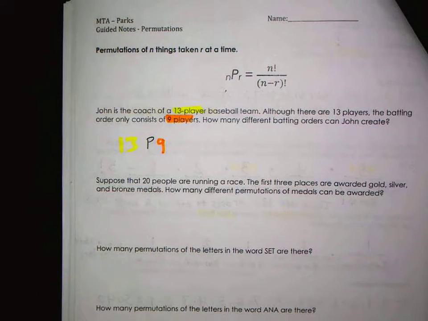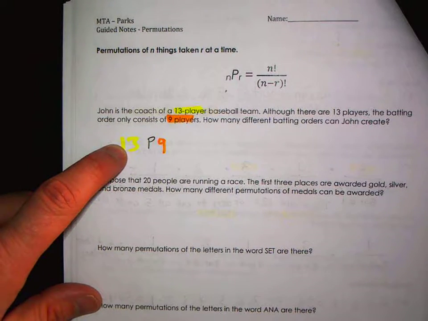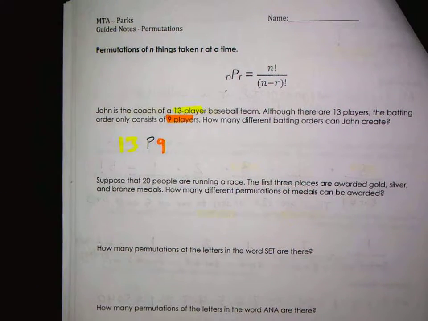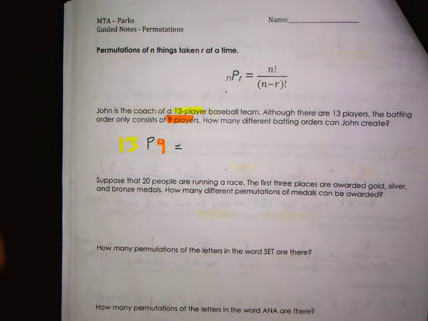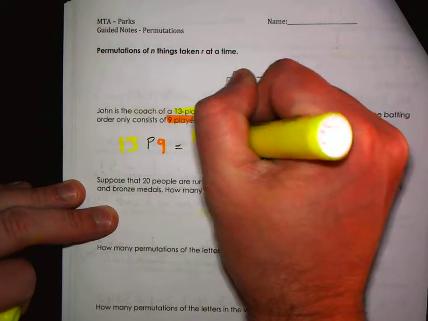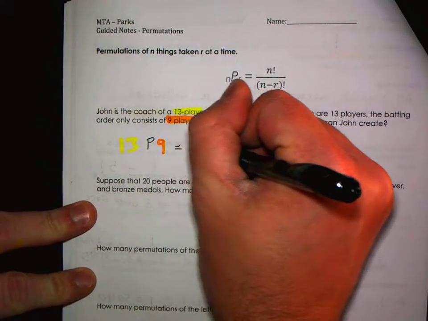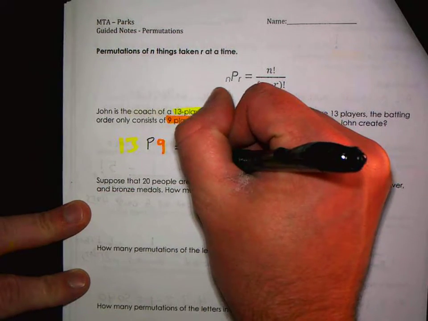There's 2 ways to think of this problem. One is, well, he's going to pick 13 players, and then 12 players, and then 11 players, and then 10, and then 9, then 8, then 7, then 6, then 5, then 4, and then 3 players not chosen, right? So the formula says you take this number, put it on top, and then you divide it by this number minus 9, which is 4.